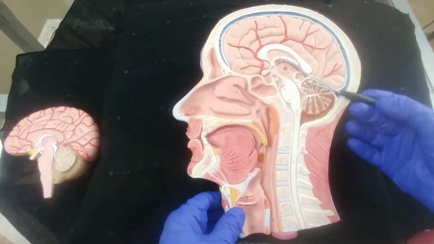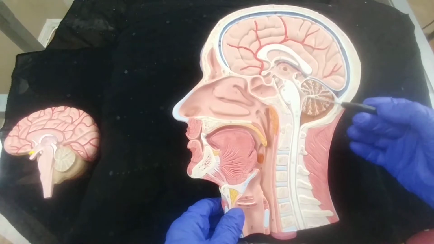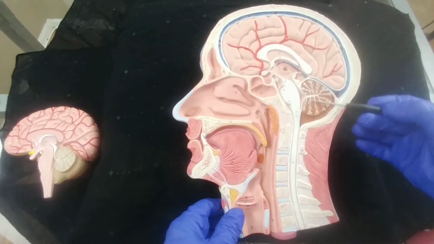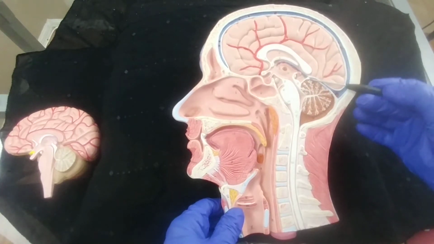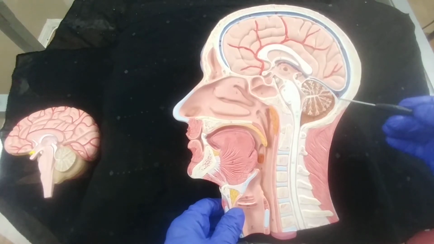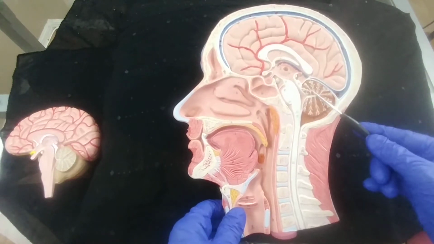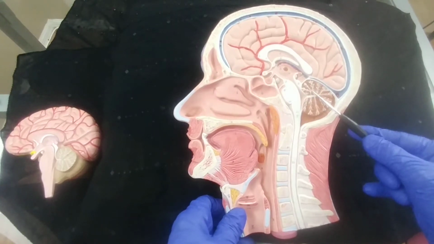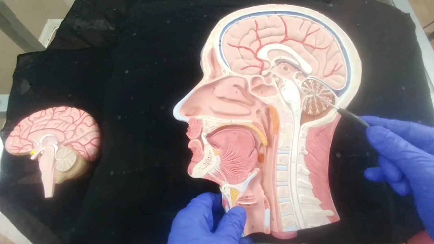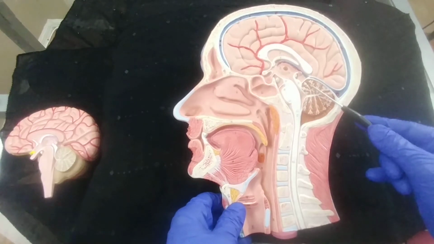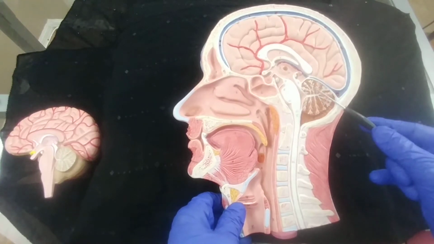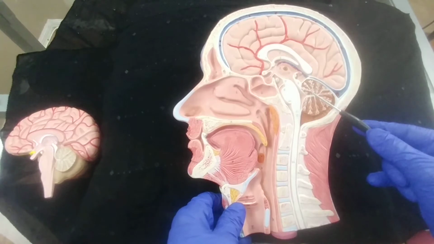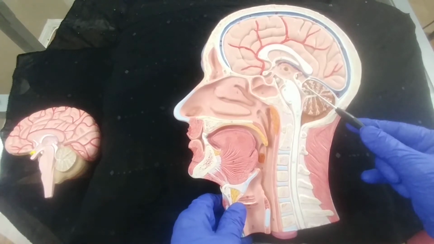This is the cerebellum. It is present in the posterior cranial fossa below the tentorium cerebelli, and the cerebellum is essential for maintenance of equilibrium and posture. It also maintains muscle tone so that our movement is in the right direction, right extent, with right force.